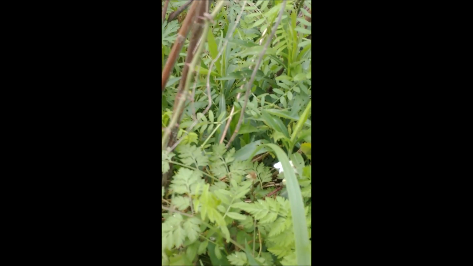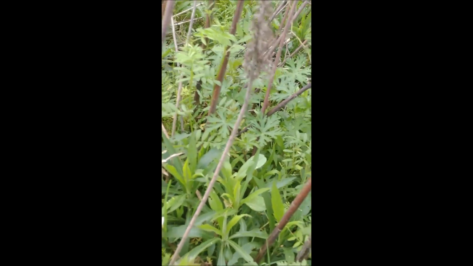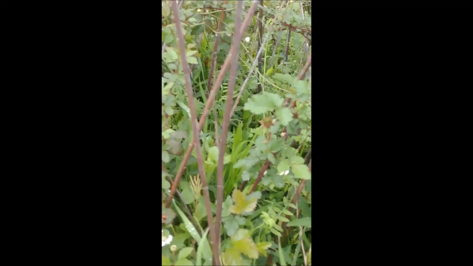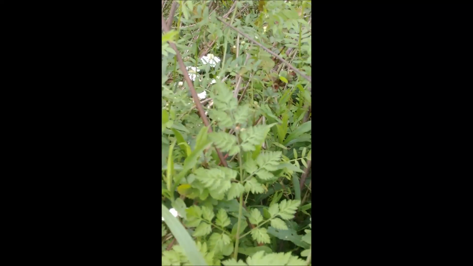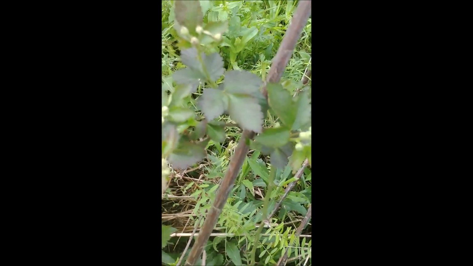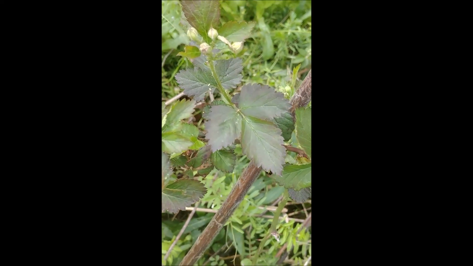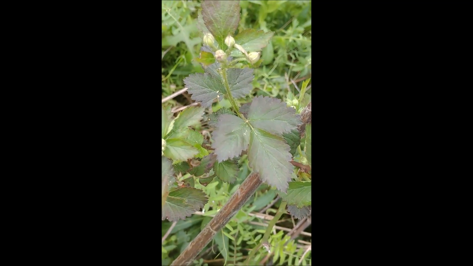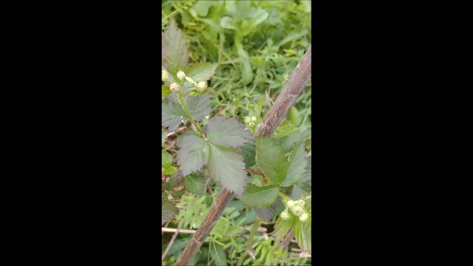Remember, the dicots have the branched veins. So let's look over here. Here we go. We zoom in on one of these dewberry leaves, and there we have again the branched vein pattern of the dicot leaf.